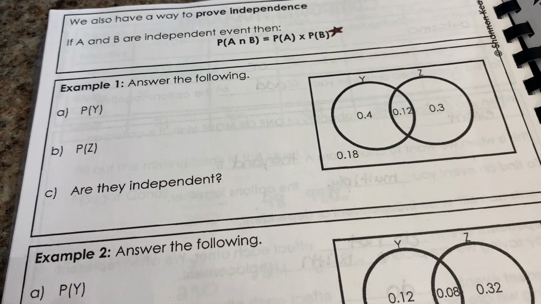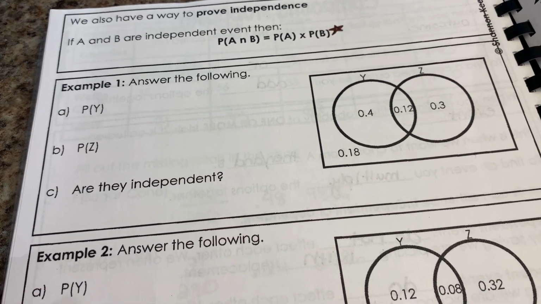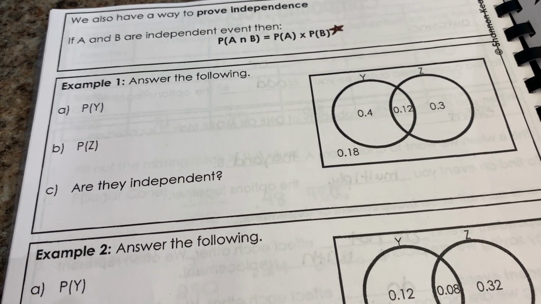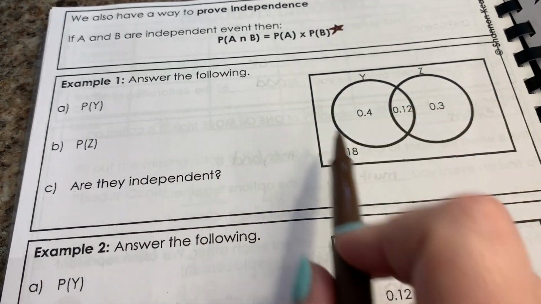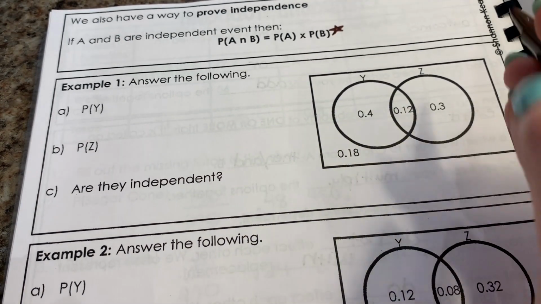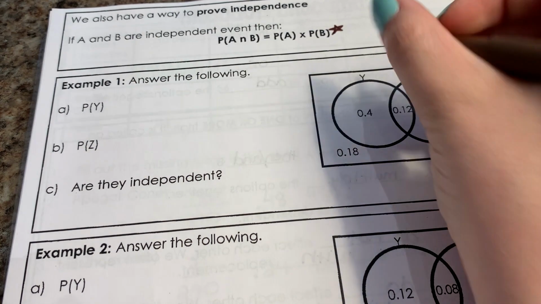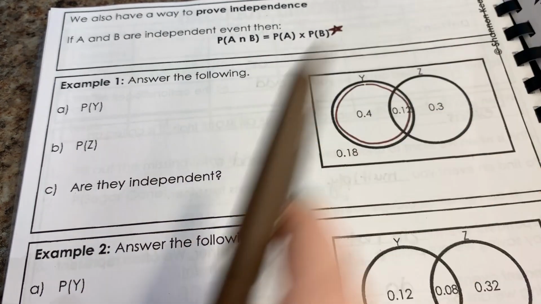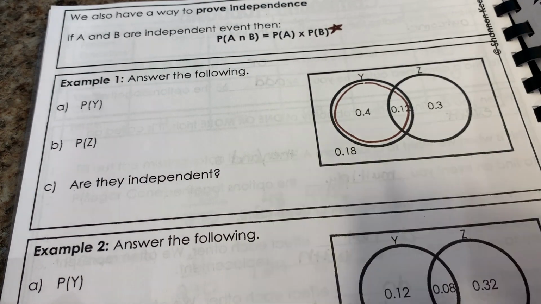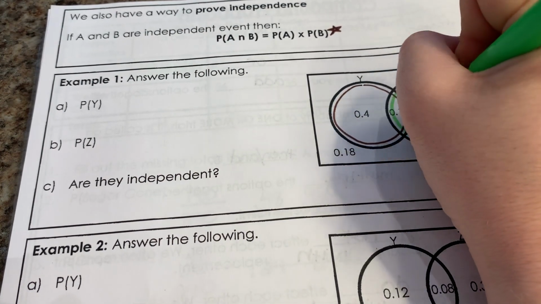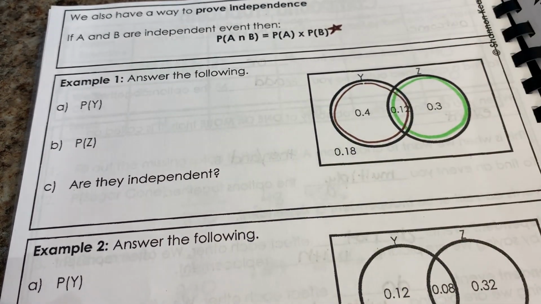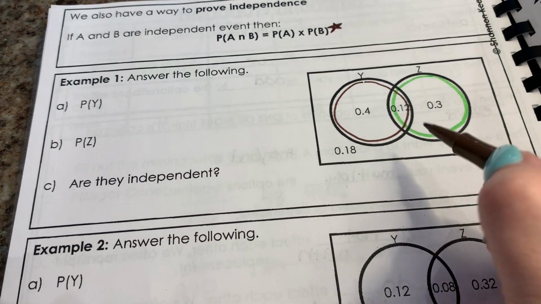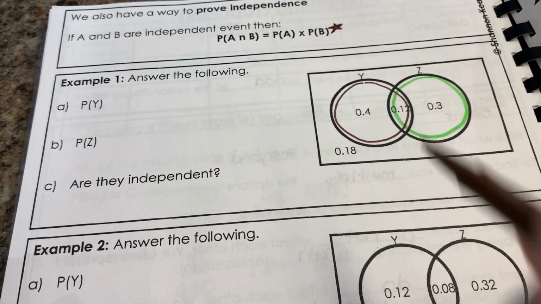So example 1 is about proving independence. Before we start though, let's remind ourselves, when we are looking at our Venn diagram, the probability of event Y is this entire circle, and the probability of event Z is this entire circle. The and is what's represented in that overlap in the middle.